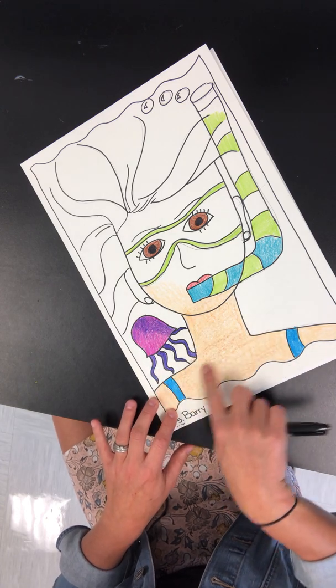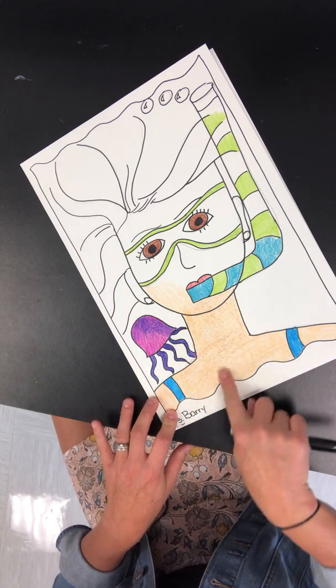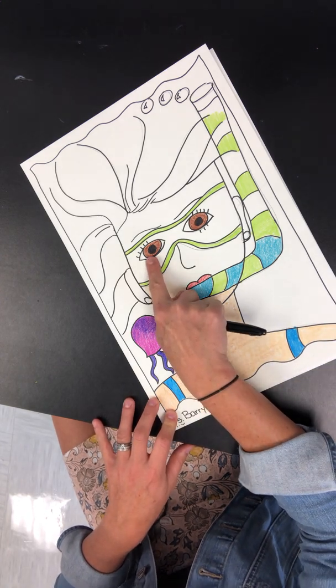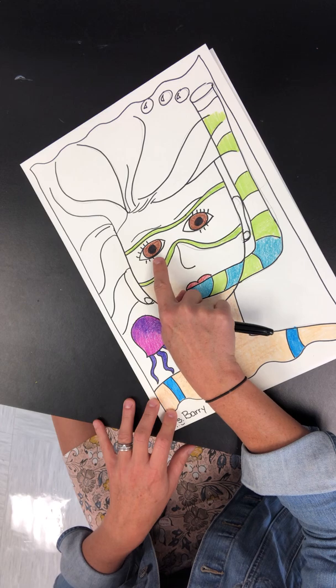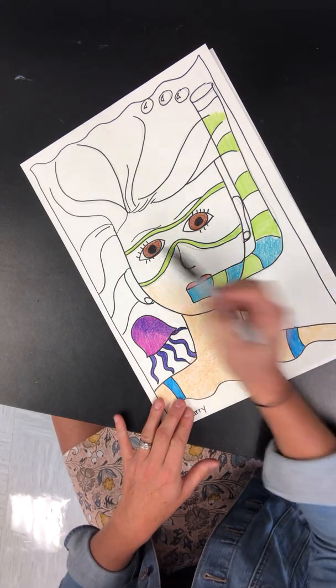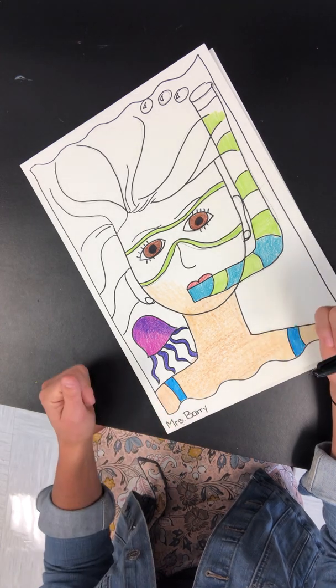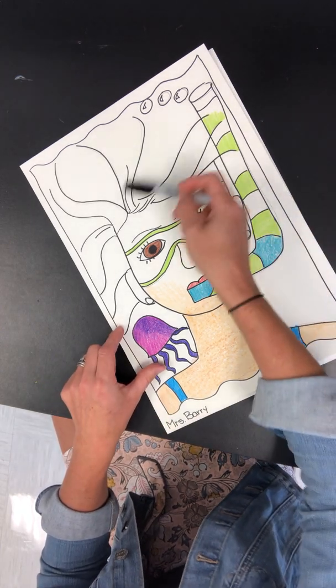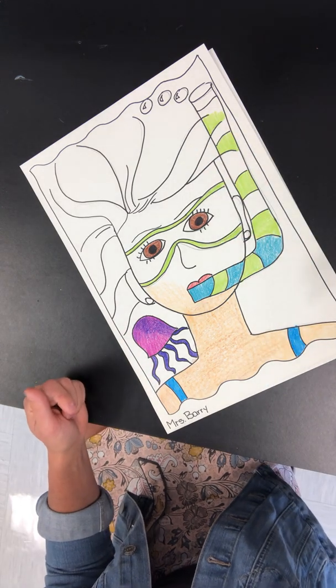So for the skin, I started using a peach and a brown and trying to make my skin color. Even my eyes are brown, but if you're someone that has hazel eyes, you might say, oh, I want to use brown and green. And that's why I'm saying use crayon so you can do some layering. My snorkel, thinking about a pattern, I would work on my hair. I have a lot to do here.